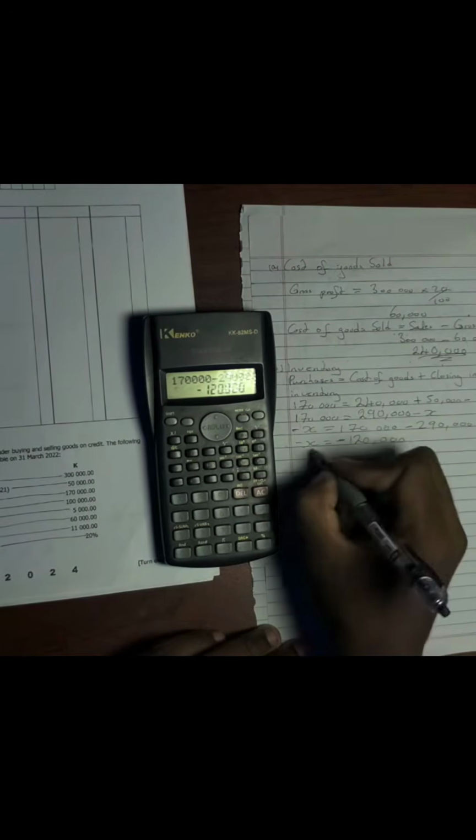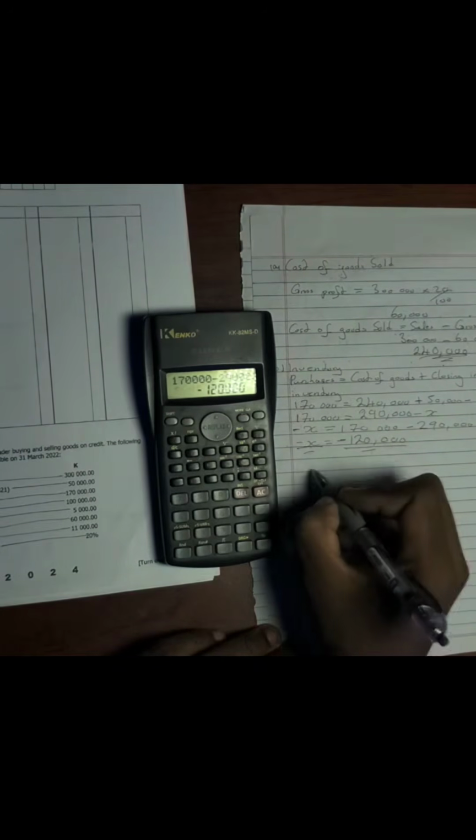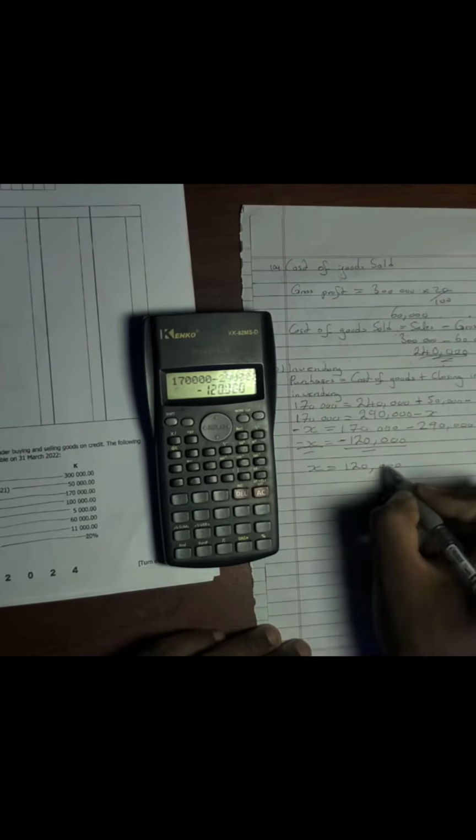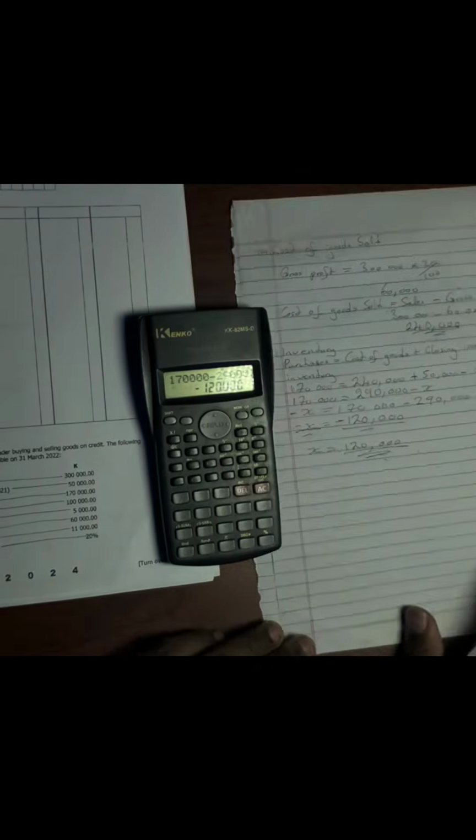Over negative, X is equal to 120,000. So this is the opening inventory. So inventory at 1st April 2022 is 120,000.